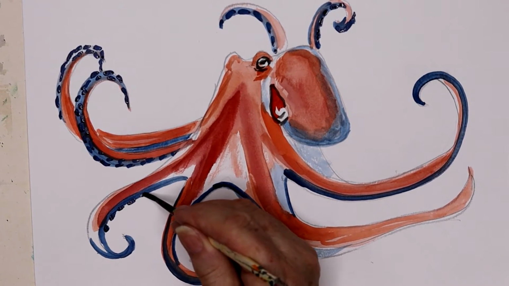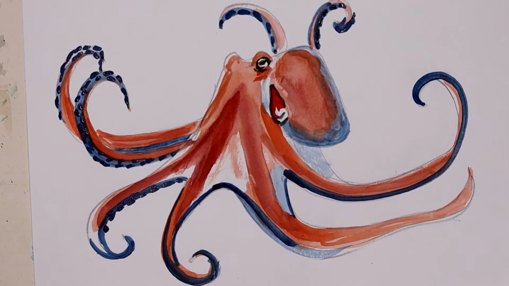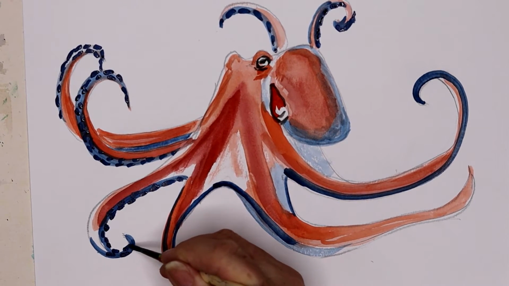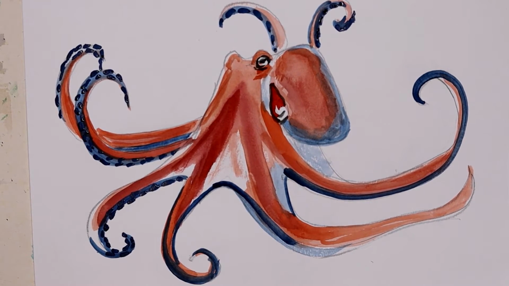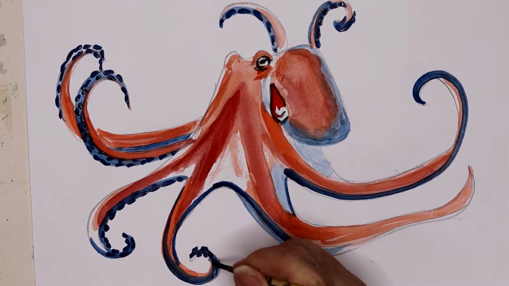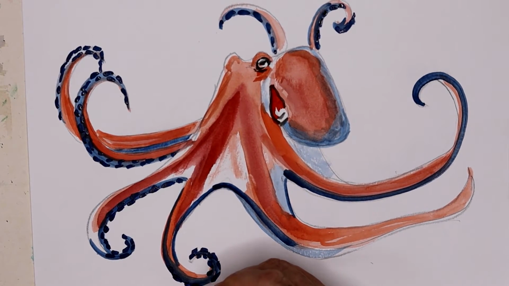There they are. Let's put them down here. You only see one row of them. But just push your brush down with that dark blue. And we'll show a couple as if it's coming up on that side. And a couple more over here. There we go.